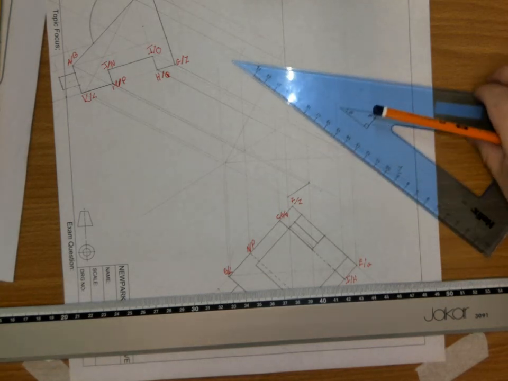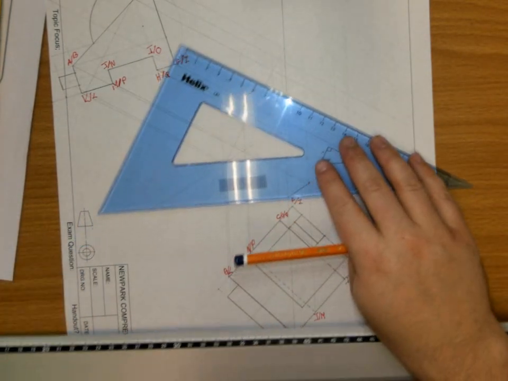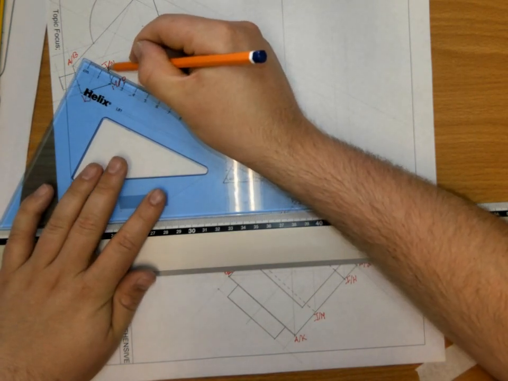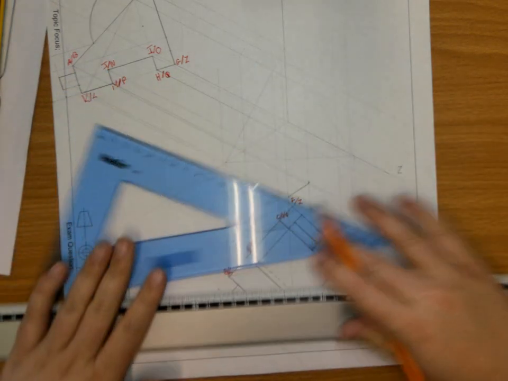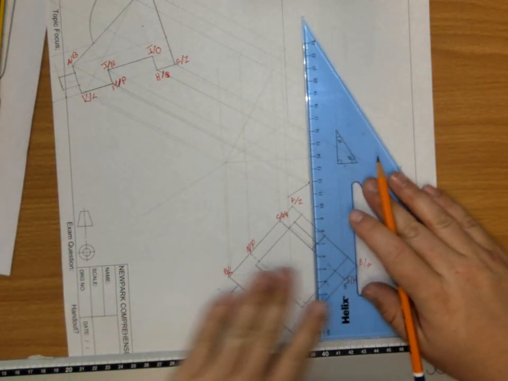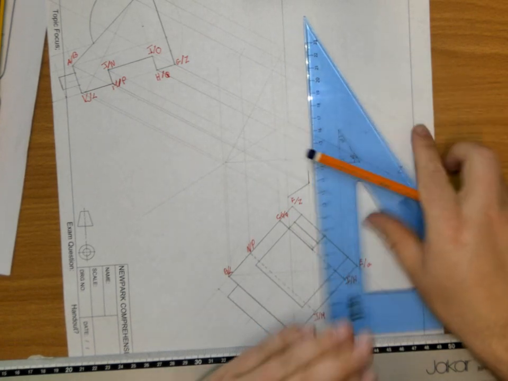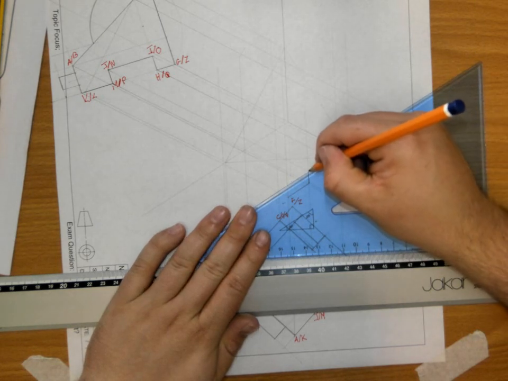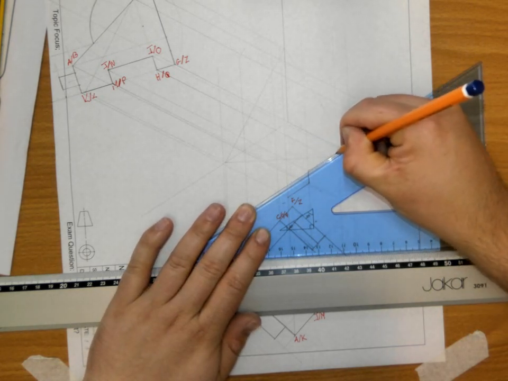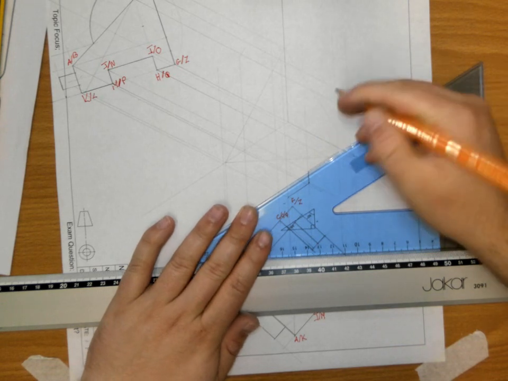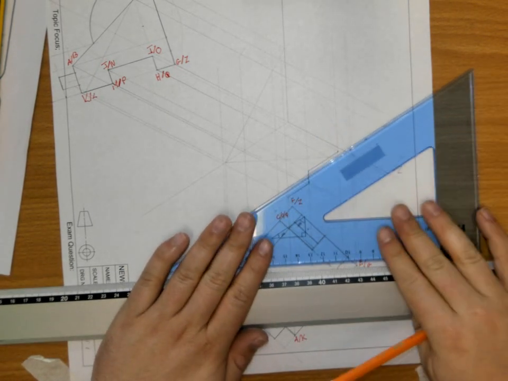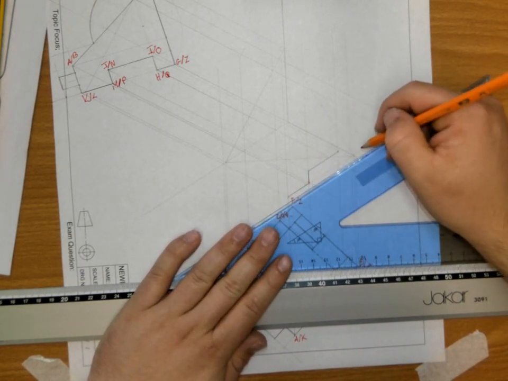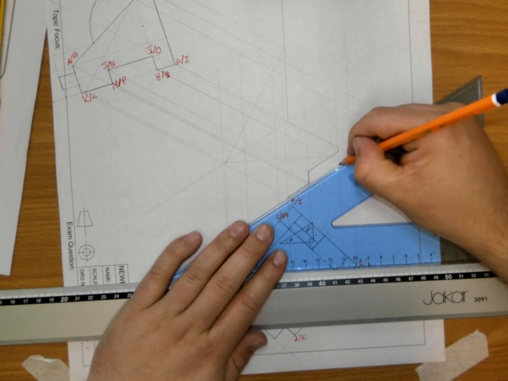Now we're going to bring J down from elevation, J slash N, and J upward. So there's point J, and then it has to be a 30-degree line to get to point I. There's point I. Be clever with it, be clever.